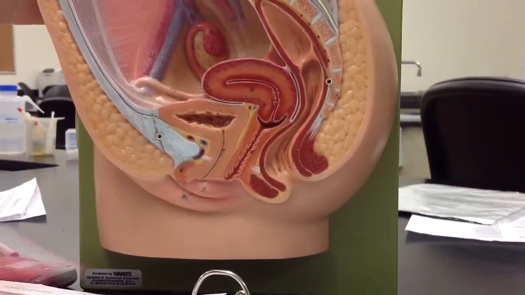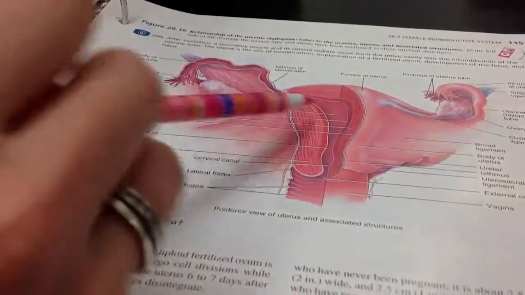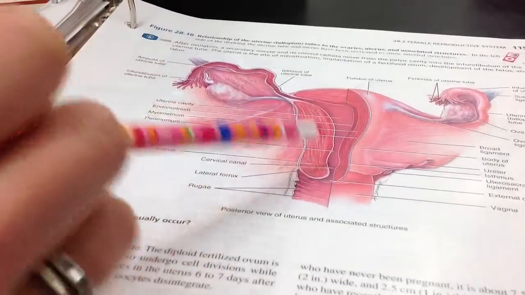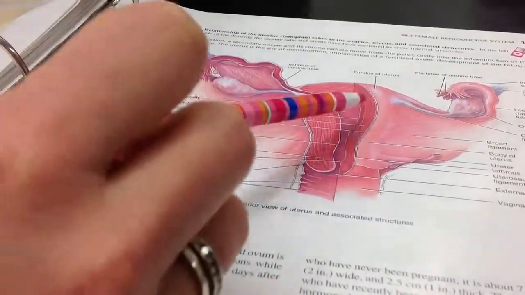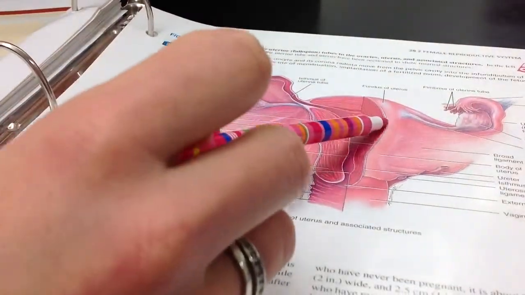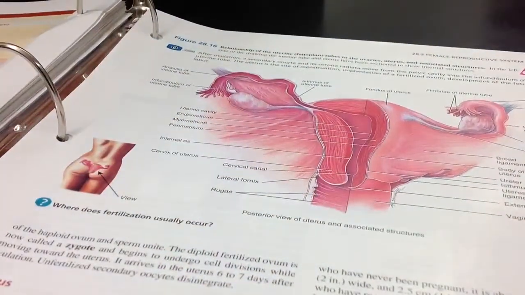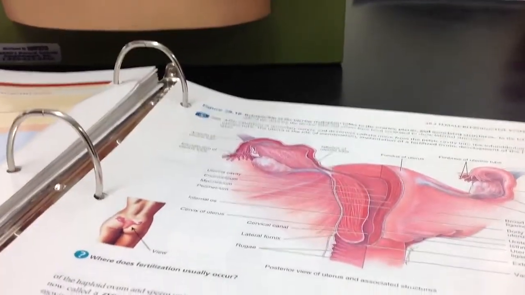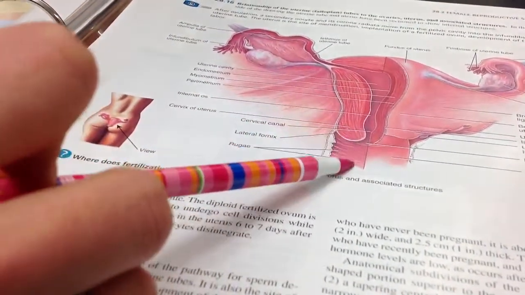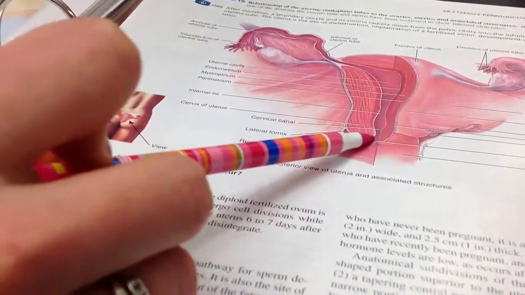Then there's the layers, which are in the book. Lining the cavity is the endometrium, first layer. Then in the middle is the myometrium. And then there's a perimetrium, which is the outside of the uterus. The external OS is where the uterus empties into the vagina. This is the external OS section right there.